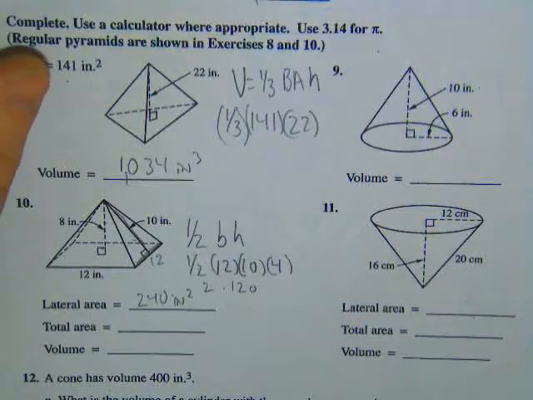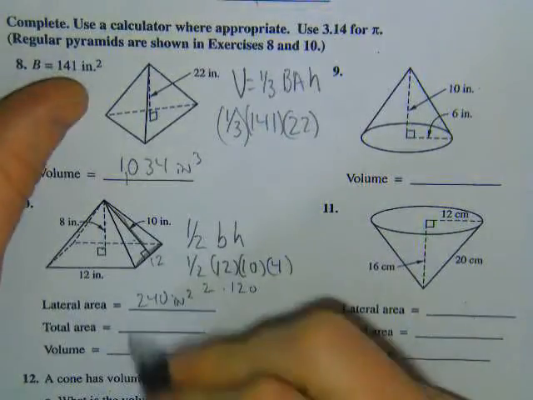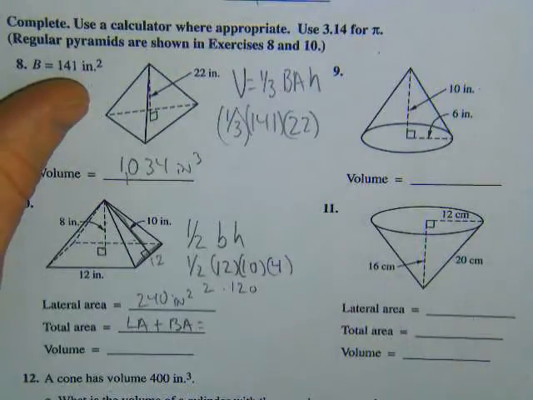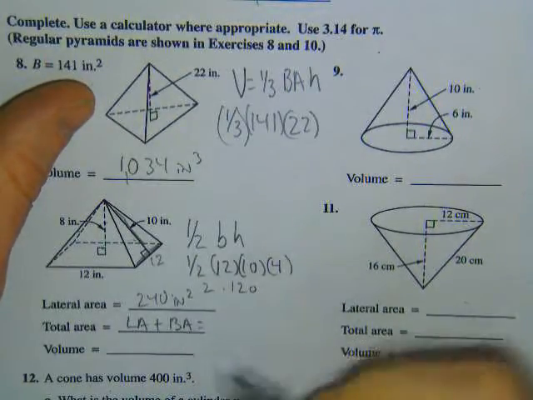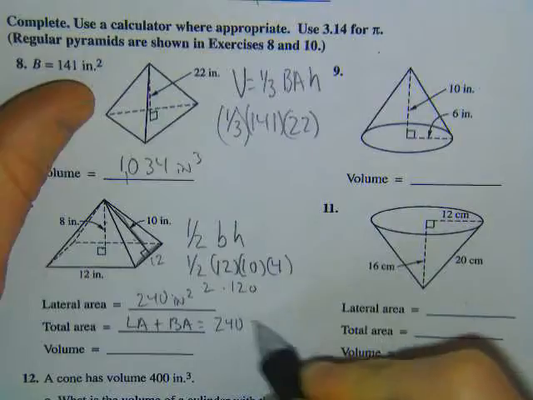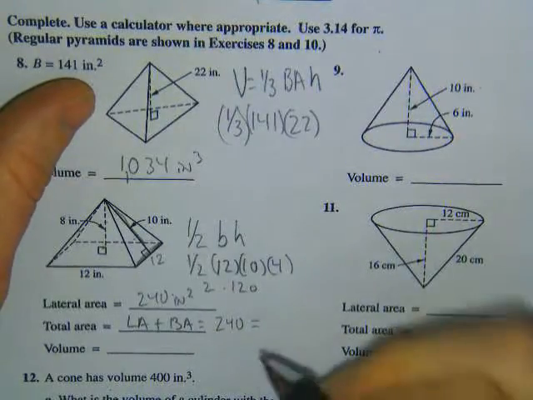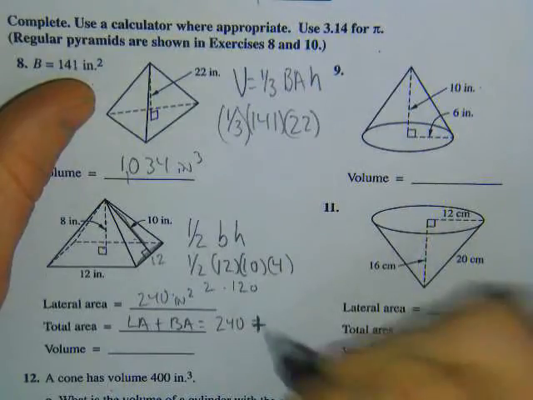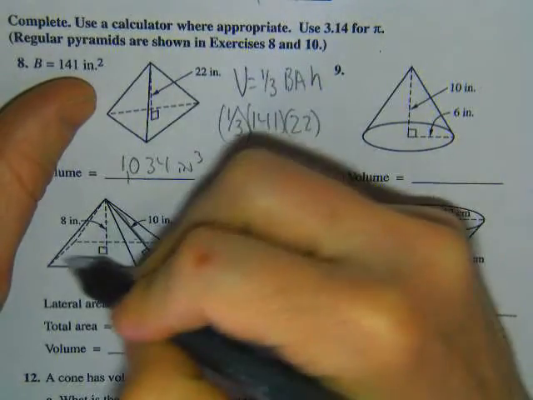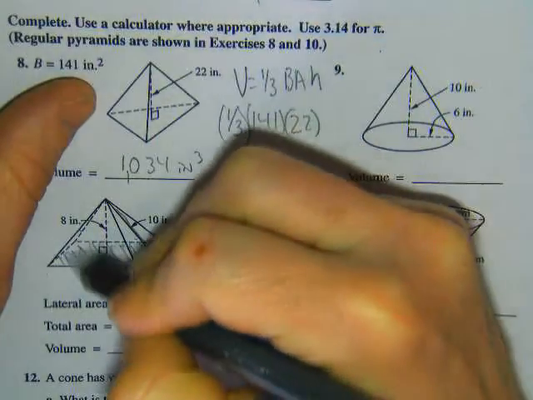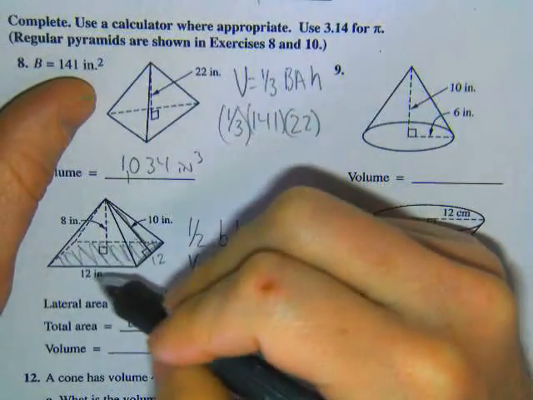So total area is lateral area plus base area. And the lateral area we just got, it's 240. And the base area is, oh sorry, we've got to add that. Base area is this square right there. And what do we know about the area of a square?